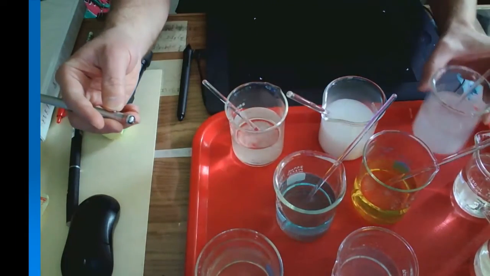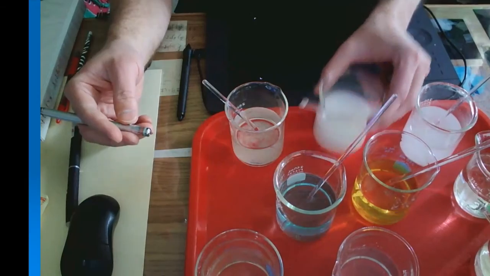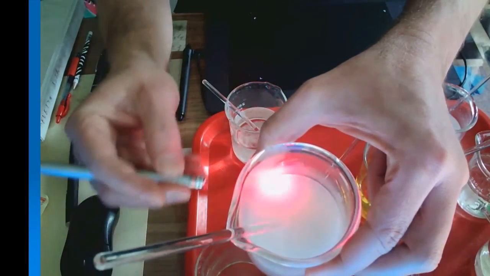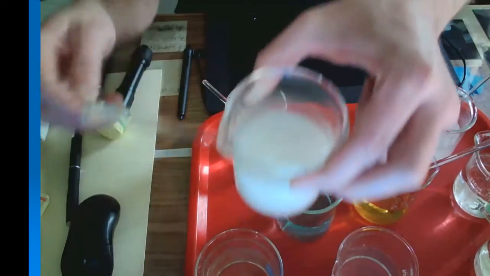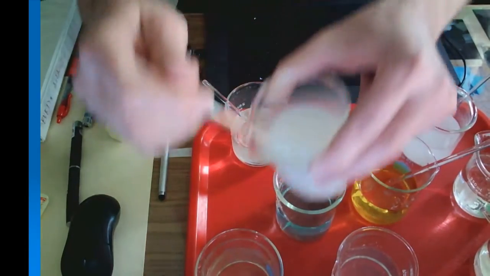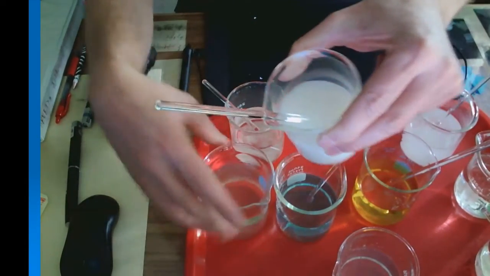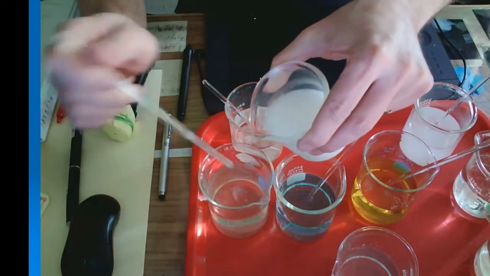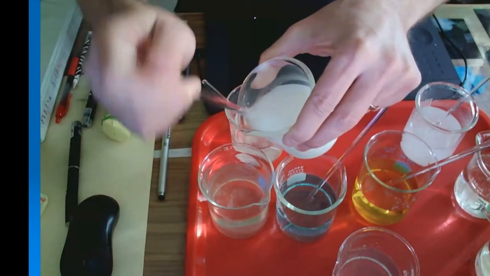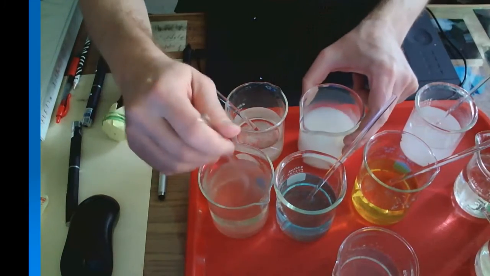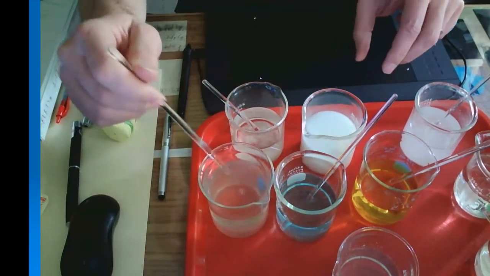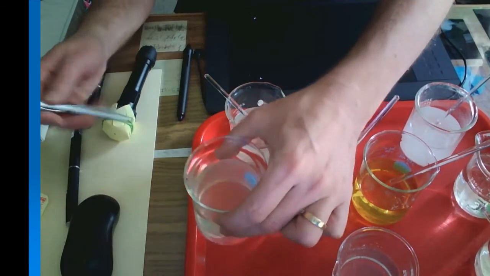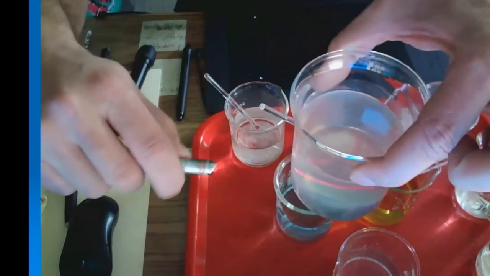Milk is typically used as an example of a colloid, but this milk is too thick to actually even let the light pass through it. Okay, but if I take just a little bit of that milk and put it into another substance, just a couple drops, and I mix that in, then that can actually work pretty well to show the Tyndall effect, right?